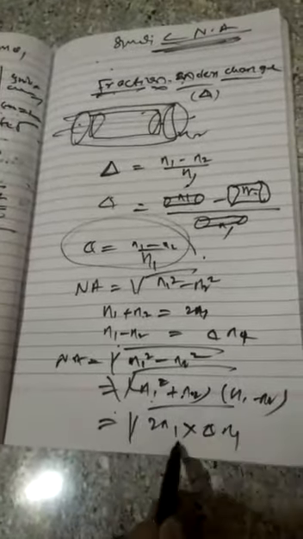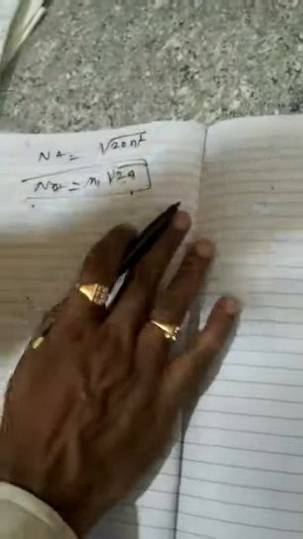So this gives n1 into n1, again n1 square. Therefore numerical aperture is equal to the root of 2 delta n1 square. Taking n1 square outside the root, NA is n1 into the square root of 2 delta. This is the relationship between numerical aperture and the fractional index change. This completes the fractional index change.